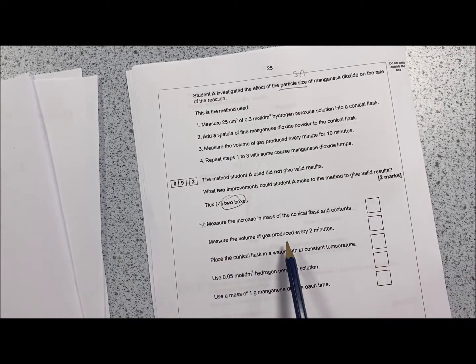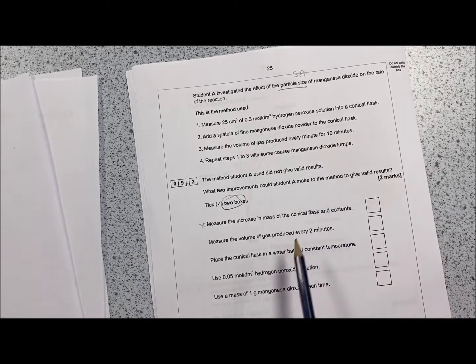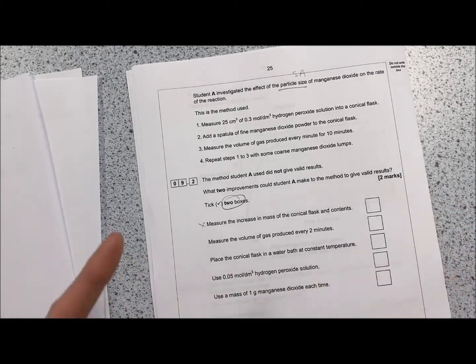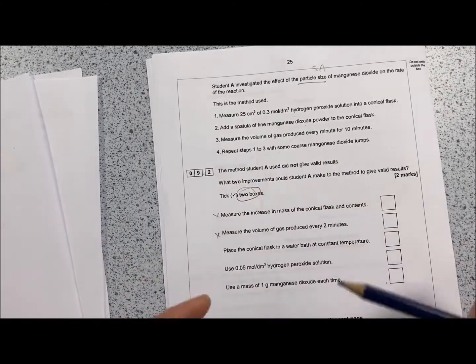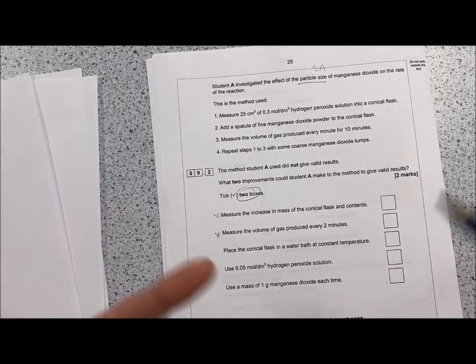Measure the volume of gas produced every 2 minutes. So I'm doing every minute. If you did it every 2 minutes, then you've got a larger gap between measurements. That's not going to make it more valid. That's going to make it worse. So it can't be that, because the more measurements you take, the more valid your results are.